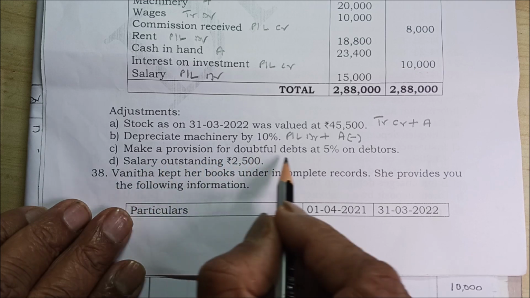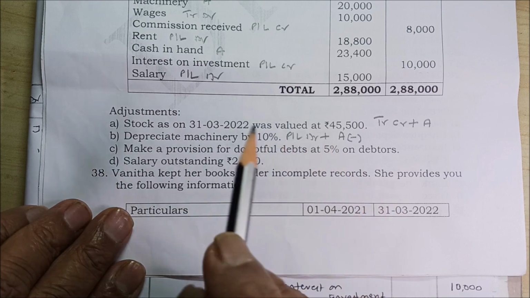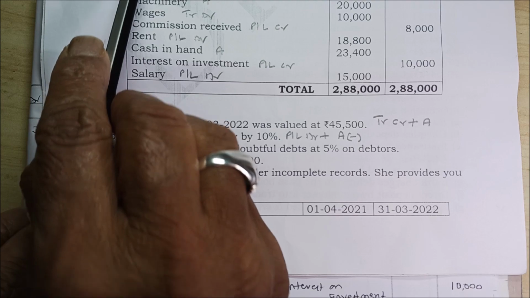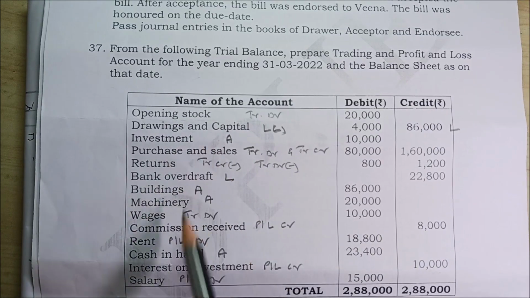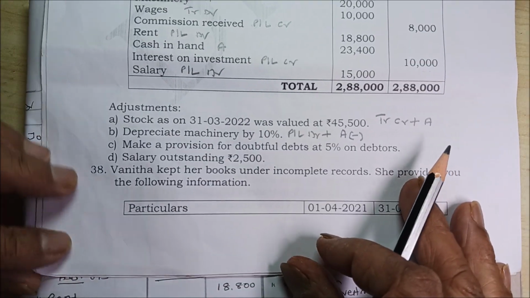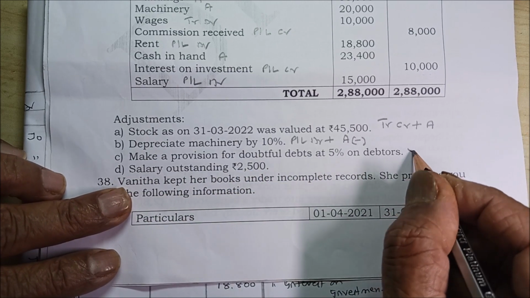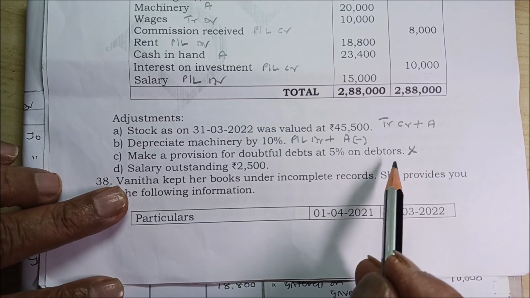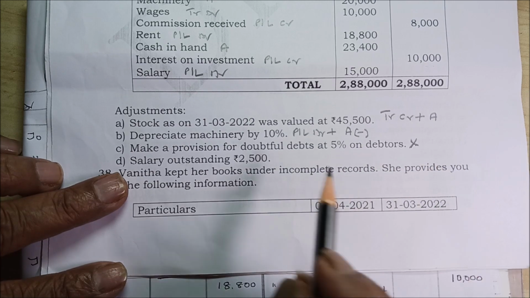Provision: make a provision for doubtful debt at 5% on debtors. In the initial part only I have told you there are several mistakes in the question paper, right? They have not at all given debtors in the question paper. There is no debtors. But in the adjustment they have given make provision for doubtful debt at 5%. So please ignore, because when the item itself is not there, you cannot make any adjustment for that.